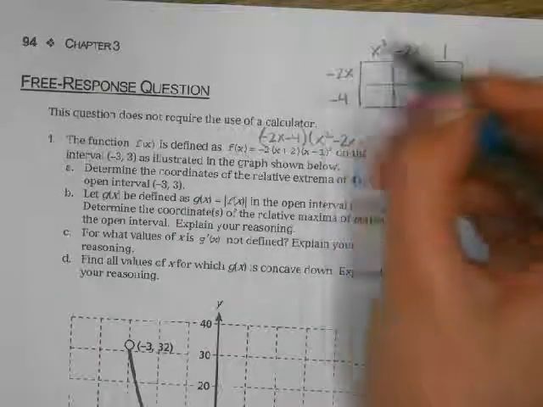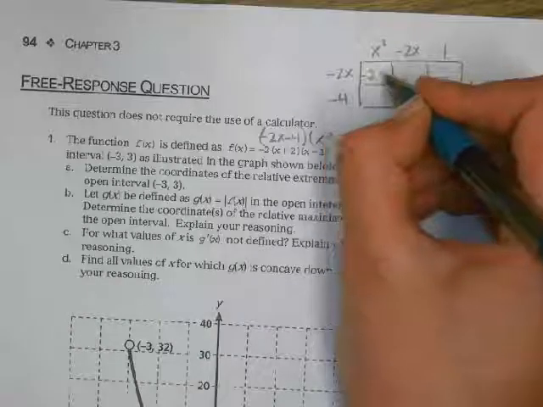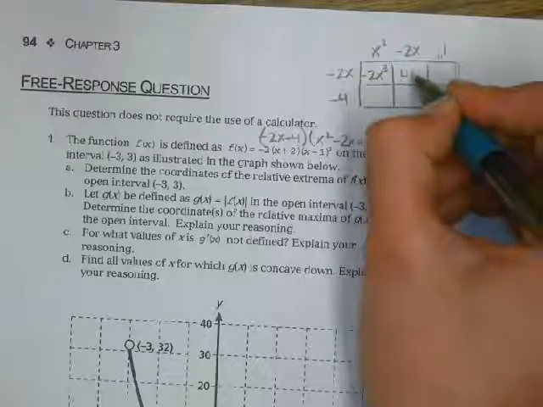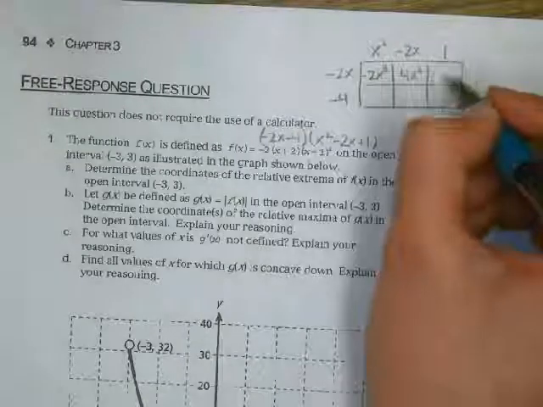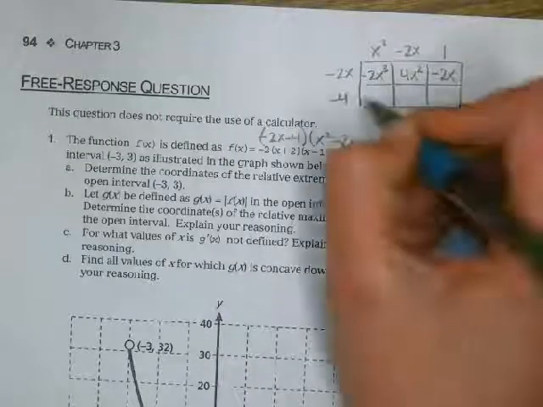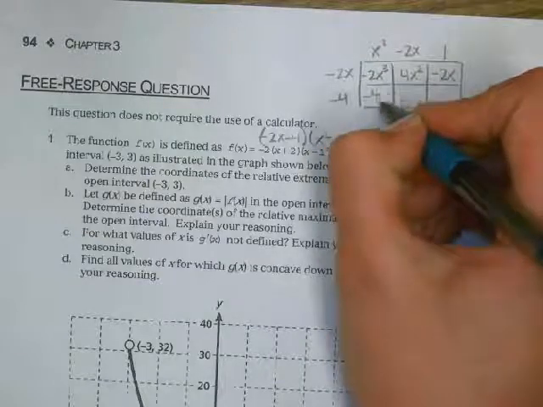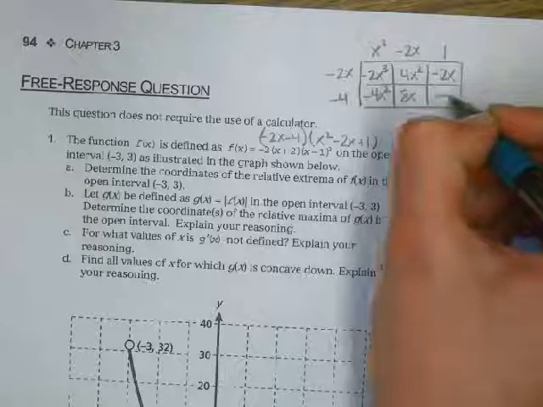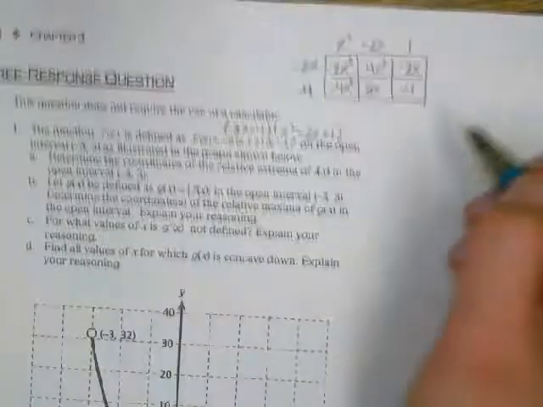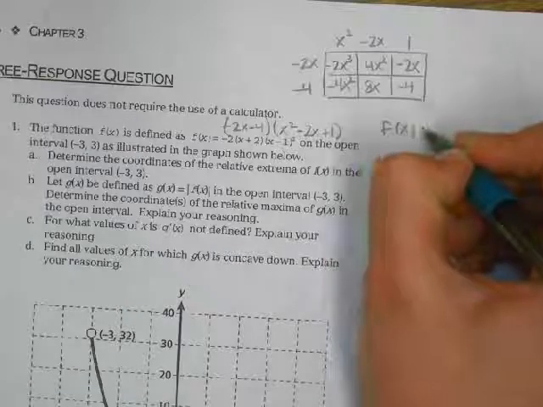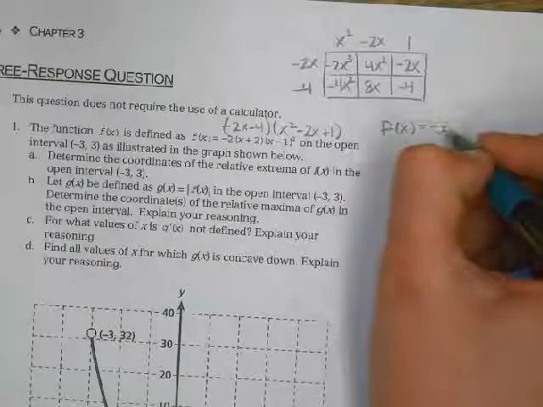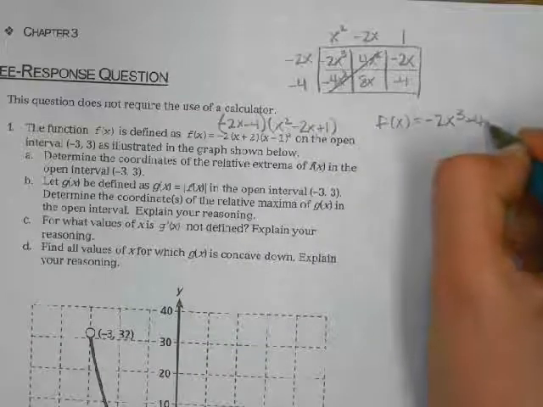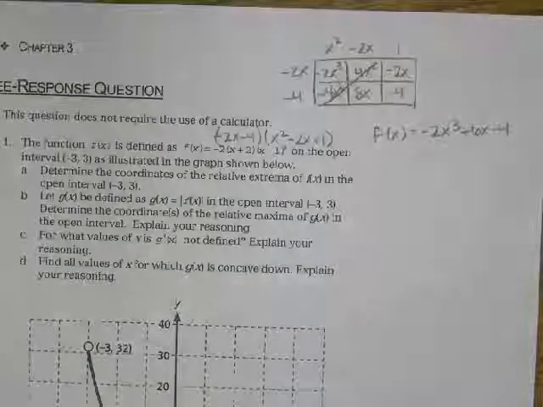Negative 2x times x squared is negative 2x to the third. Negative 2x times negative 2x is 4x squared. Negative 2x times 1 is negative 2x. Negative 4 times x squared is negative 4x squared. 8x, negative 4. So that means my original function is negative 2x to the third plus 6x minus 4. All right.